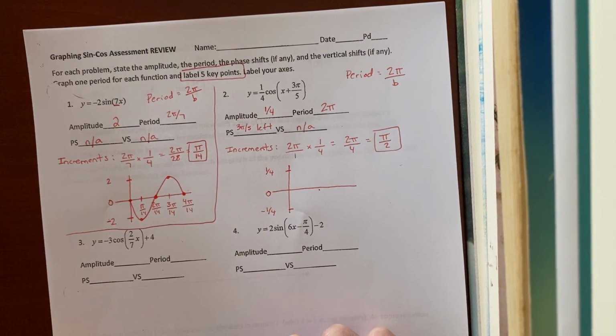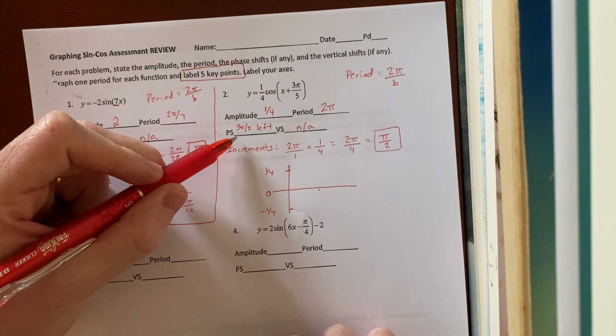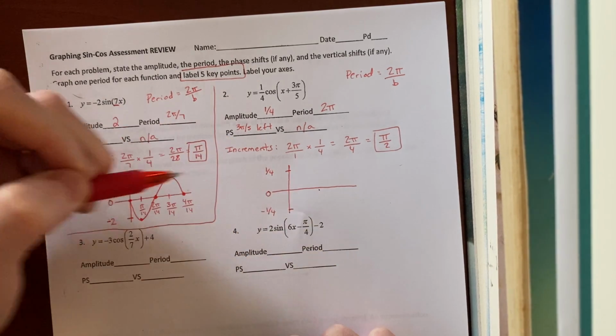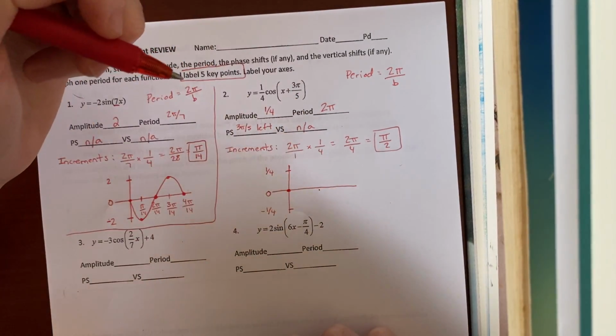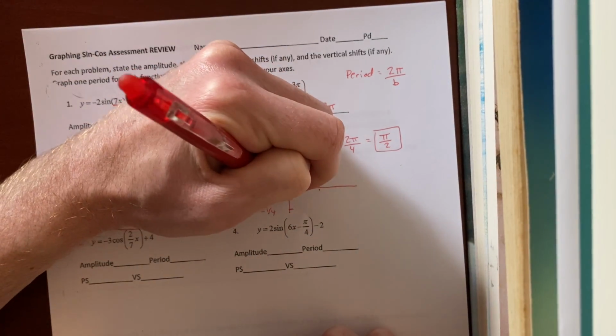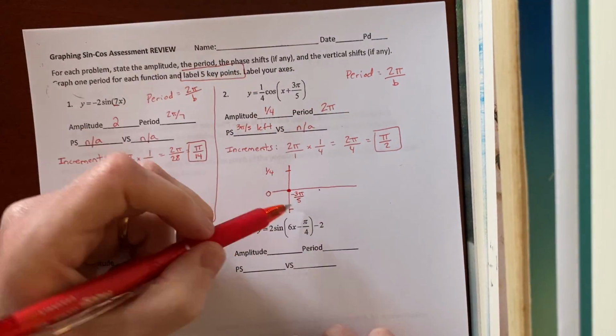And the only big change here is now I have a phase shift. So I'm not starting at 0, 0 like I did over in this example. This first point is going to be a negative 3 pi over 5. All right, sorry, there's not really a good place to label this.